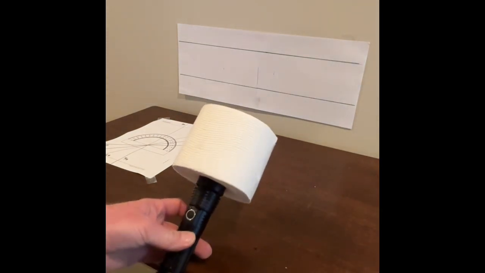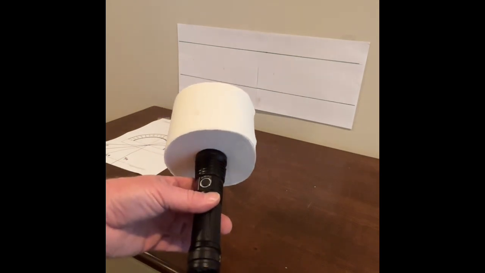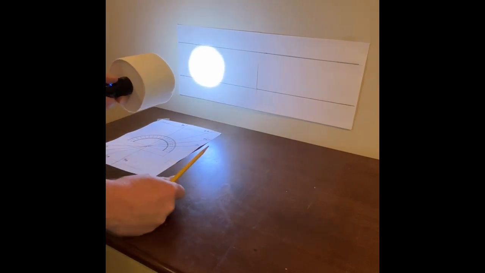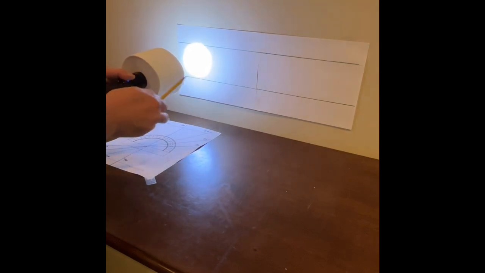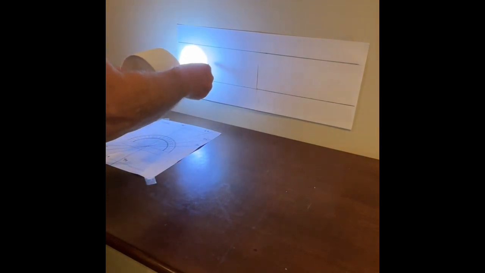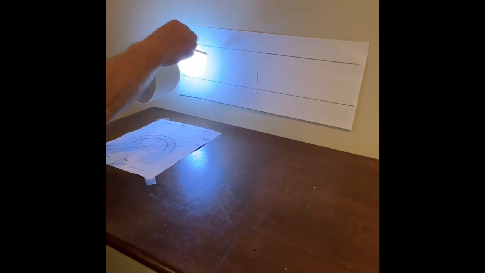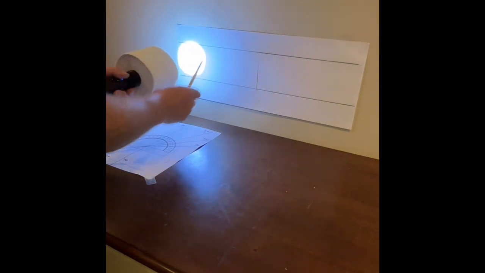All right, my sun, since I'm using my cell phone, is this toilet paper roll and a flashlight, and the toilet paper roll just focuses it into a narrow beam. I'm going to make sure my flashlight is parallel to the tabletop, and I'm going to go up here, make sure I'm at 90 degrees with my protractor at the bottom, and I'm going to mark the diameter side to side. Now, top to bottom, I've got my parallel line, so I don't need to mark anything there.